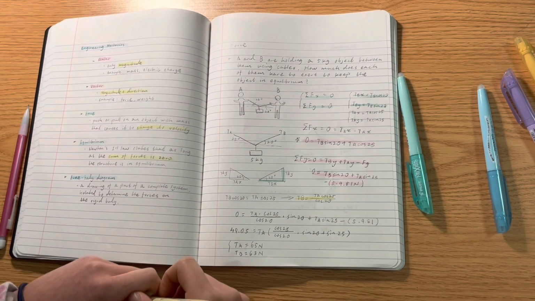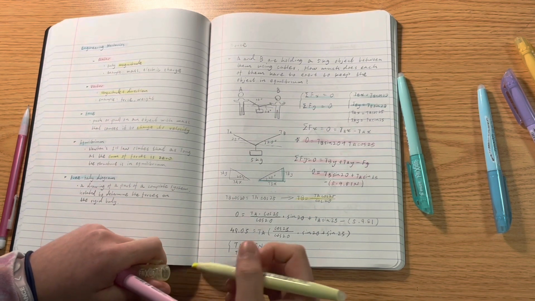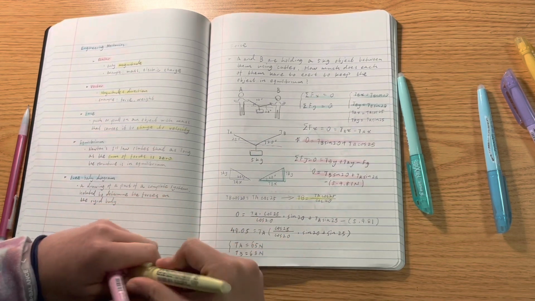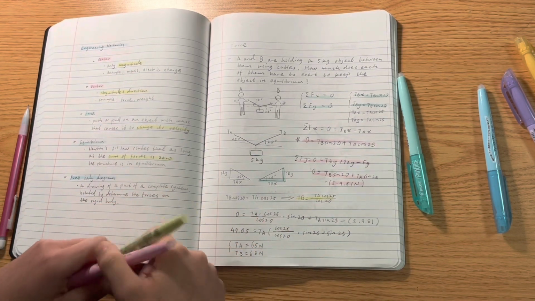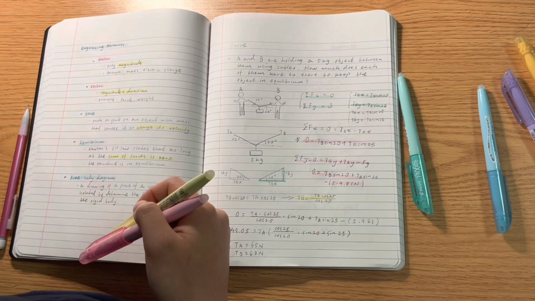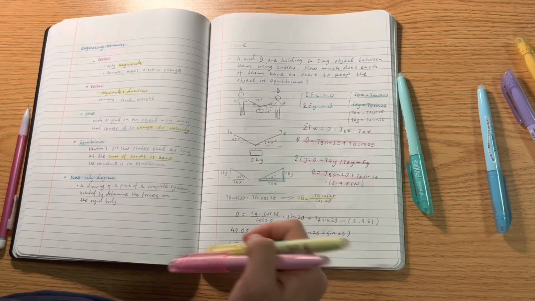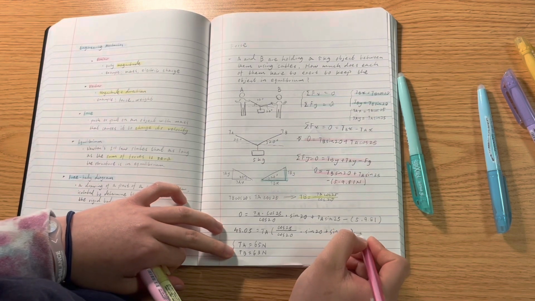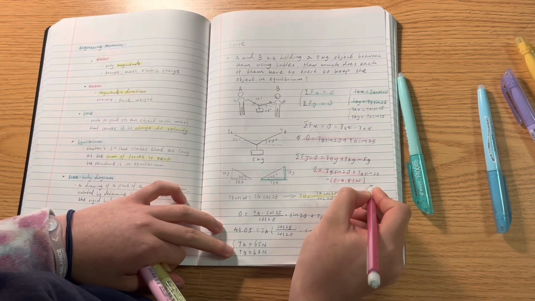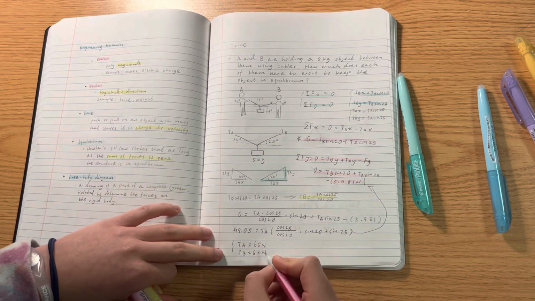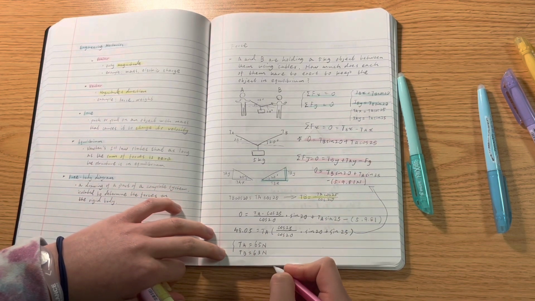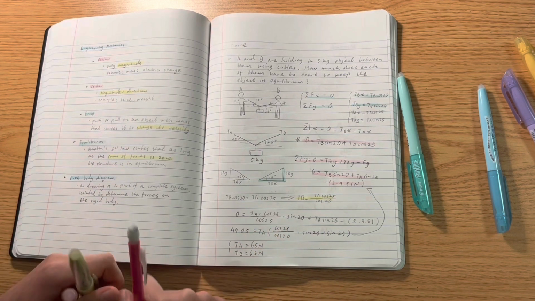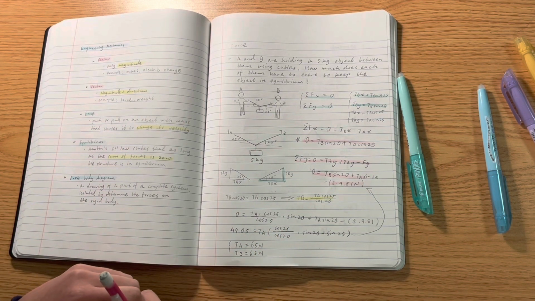Move the numbers to the left side and rearrange the equation. Finally, solve for TA. Plug the value of TA into the equation and you get TB. Ta-da! Now you get the answer to the first question.